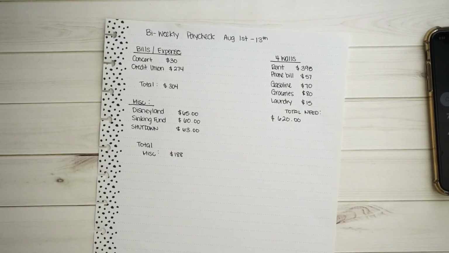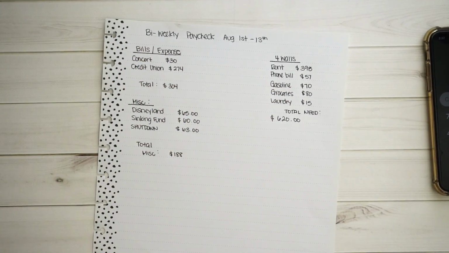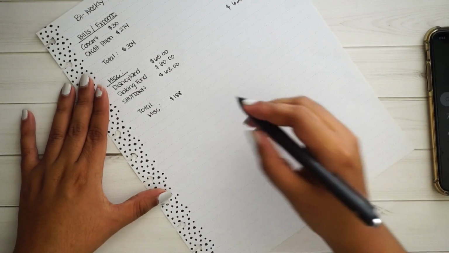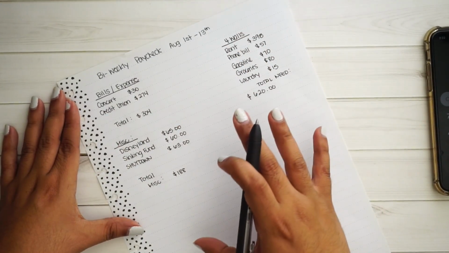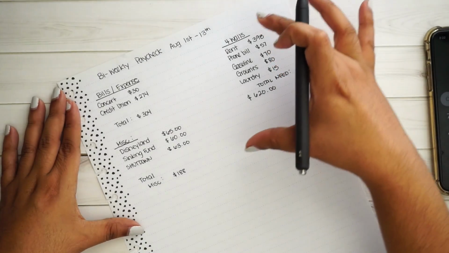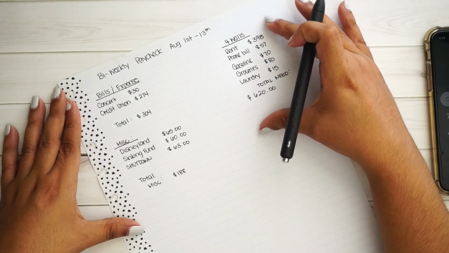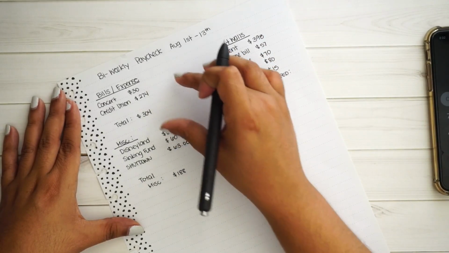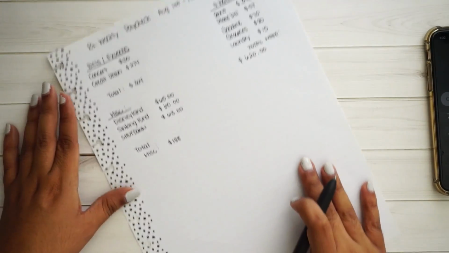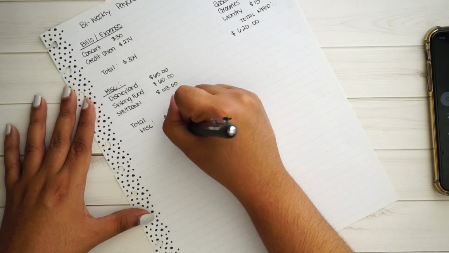Now you have a paycheck breakdown, but you don't fully have it because now you need your income. And your income is going to decide what of this is going to get funded. Of course, this is your main priority, this is your second priority, and this is your third priority. So I'm going to go ahead and put paycheck breakdown.